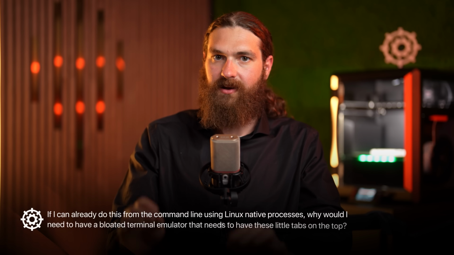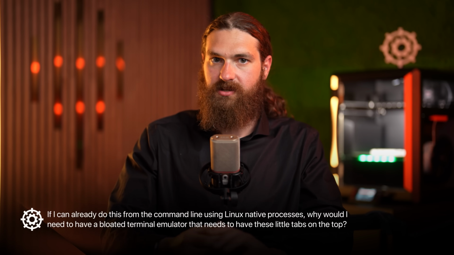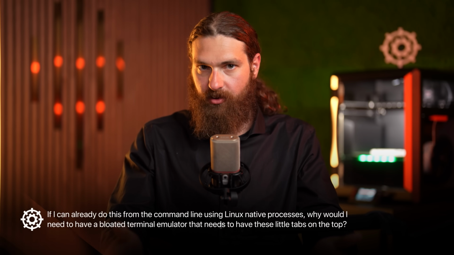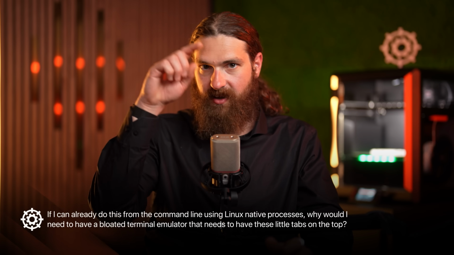Now, I want you to think about this differently. If I can already do this from the command line using Linux native processes, why would I need to have a bloated terminal emulator that needs to have these little tabs on the top? And this is why I really prefer to use Alacritty. And this is also why I fell in love with it years ago as I was investigating which terminal emulator I was going to use.